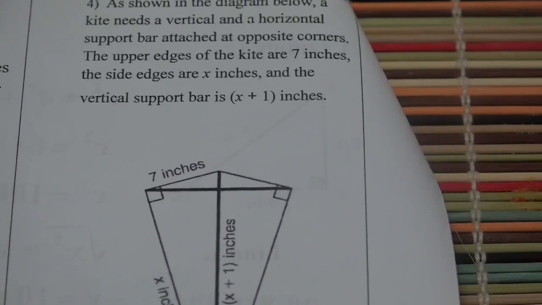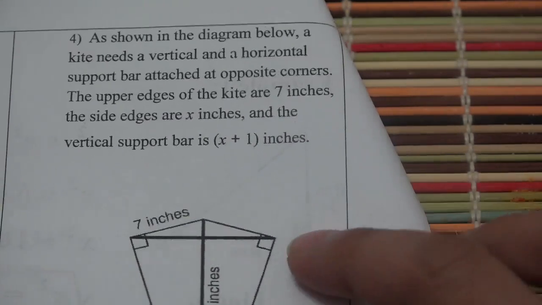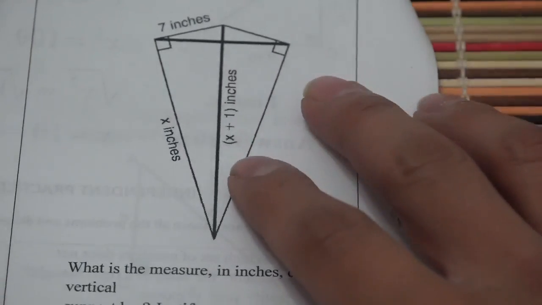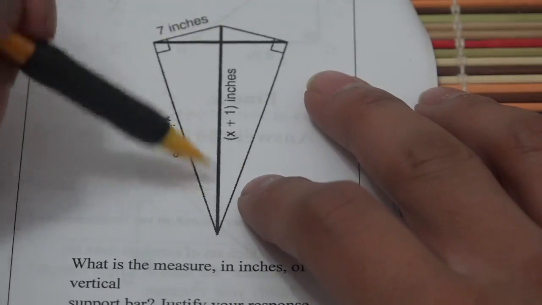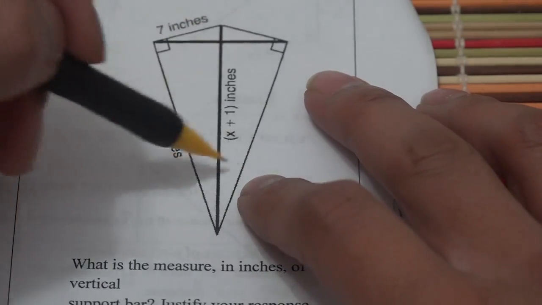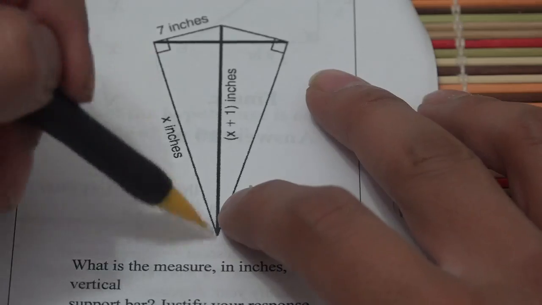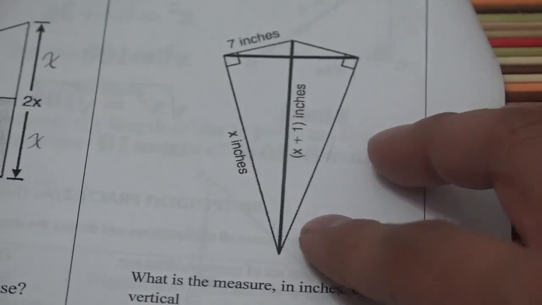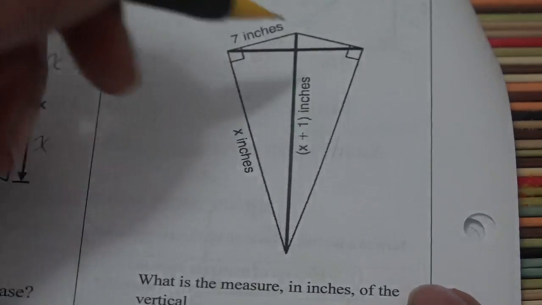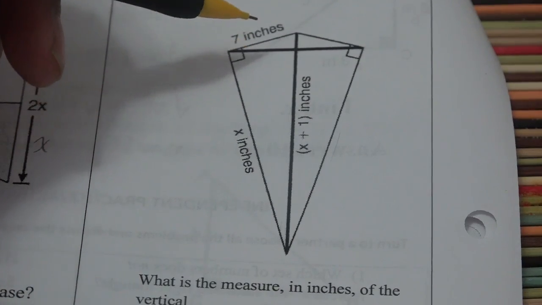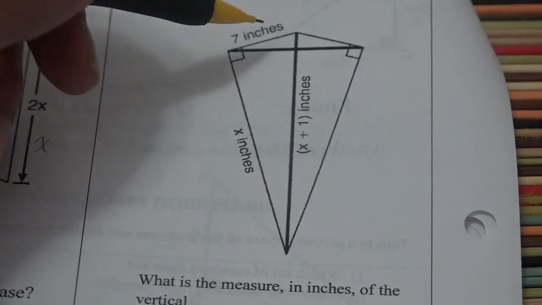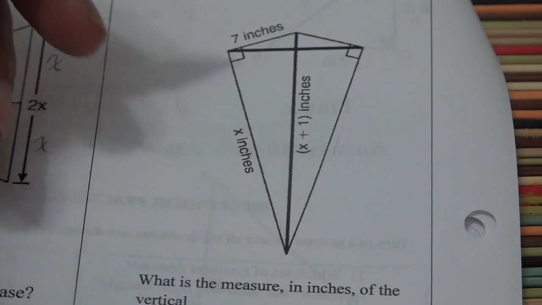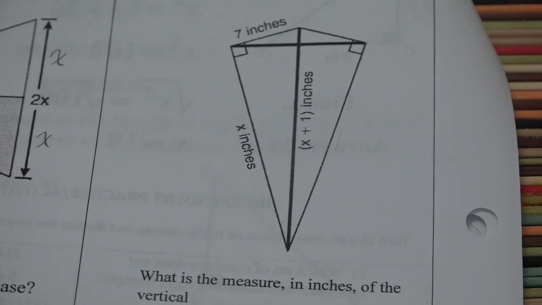Okay, let's do the next problem. Basically, they want to know what is the measure of the vertical support right here. Well, as you can see, I have a right triangle right here and a right triangle right here. So I am going to use the Pythagorean Theorem, because they're not asking me for an angle, they're asking me for the sides. And I know that right triangle sides usually have to do with the Pythagorean Theorem.